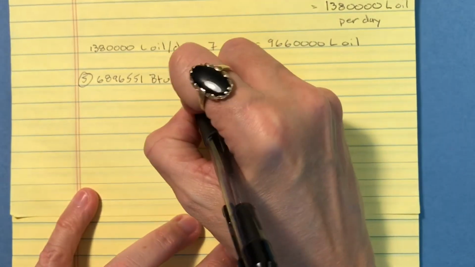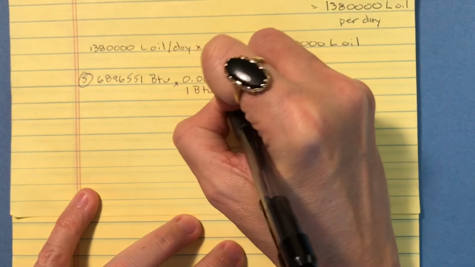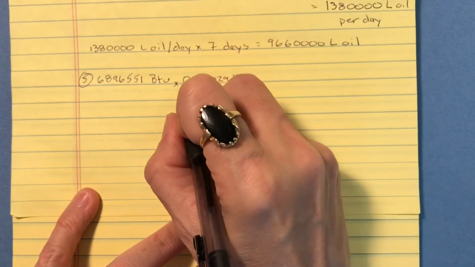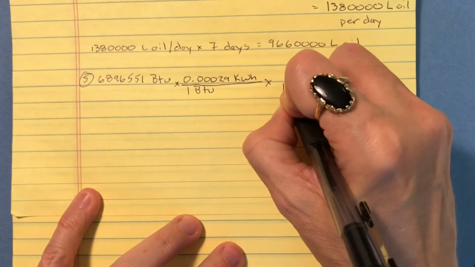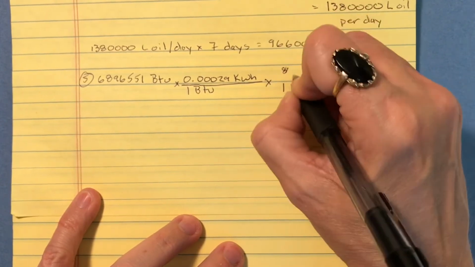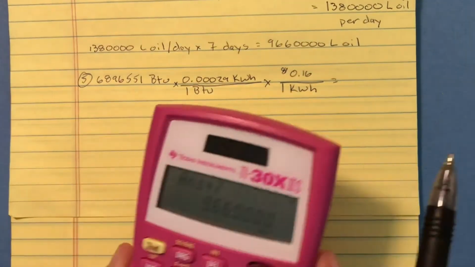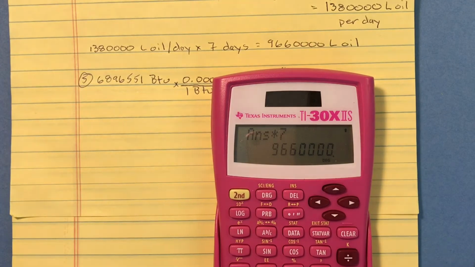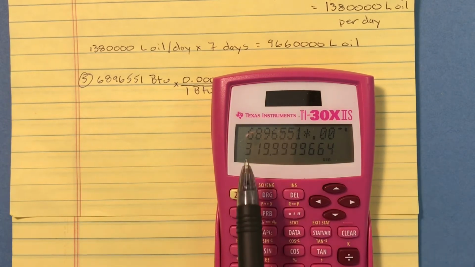So you've got 1 BTU is 0.00029 kilowatt hours. Do you need this first 0? No, you don't. That's just a style thing. And then you have 1 kilowatt hour costs 16 cents. All right. And really all you have to do is multiply across the top. So you've got 689,651 times 0.00029 times 16, and you have this number, 319.999.